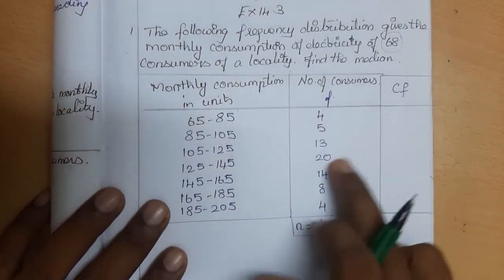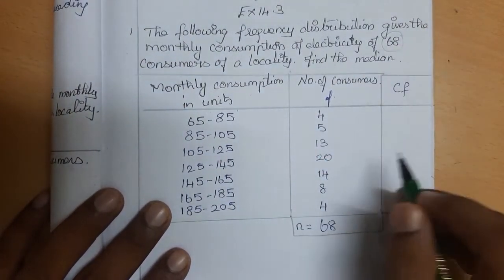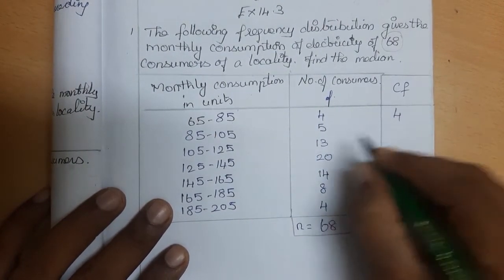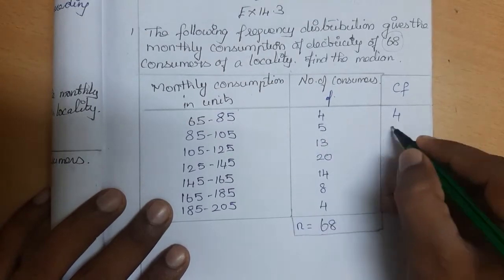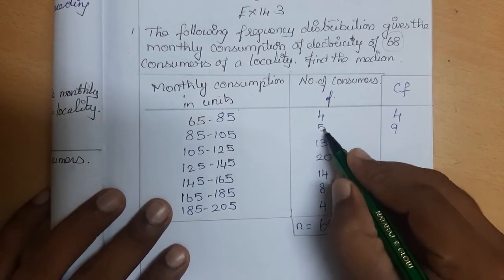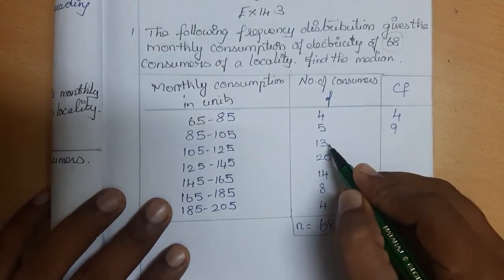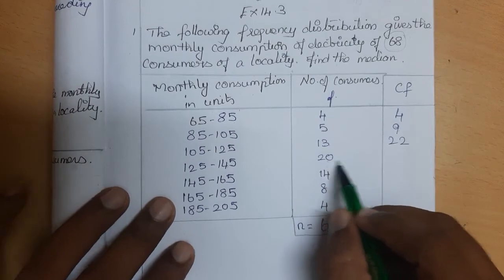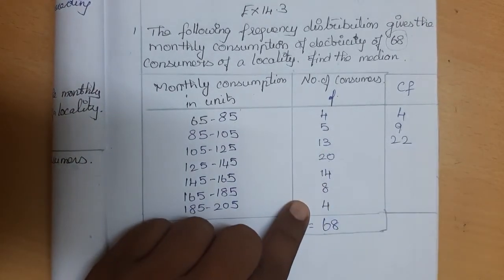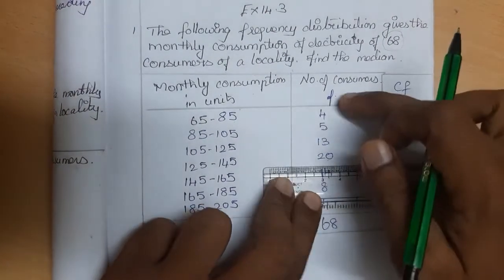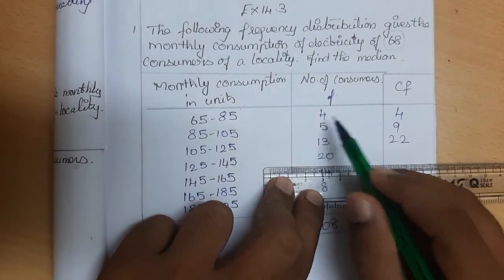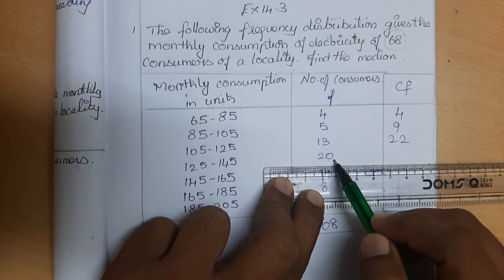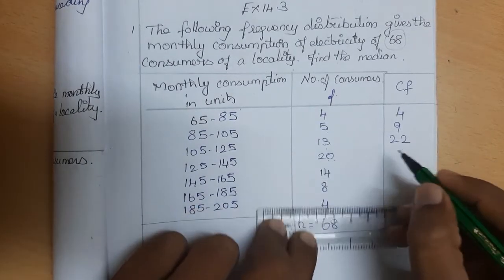For the cumulative frequencies, we just have to add whatever the frequencies are above that class. Here the first class is 4. Next, we have two classes above that, right? 5 plus 4 is 9. Next here 13: 13 plus 5 plus 4. 5 plus 4 we already wrote as 9, so 9 plus 13 is 22. And here the fourth one is 20, right? For the cumulative frequency we have to add just what is above. So 20 plus 13 plus 5 plus 4. 5 plus 4 plus 13 is 22, and 22 plus 20 is 42.